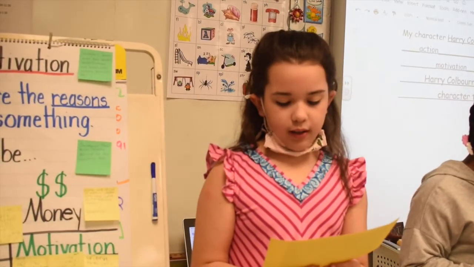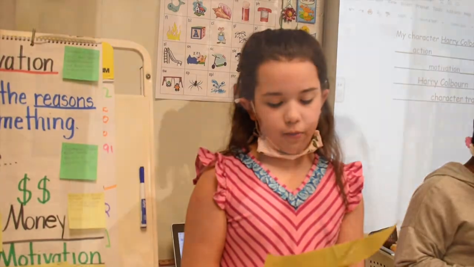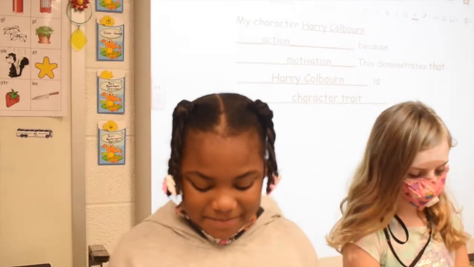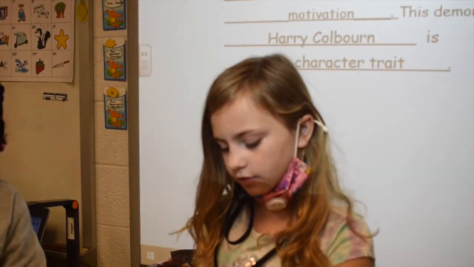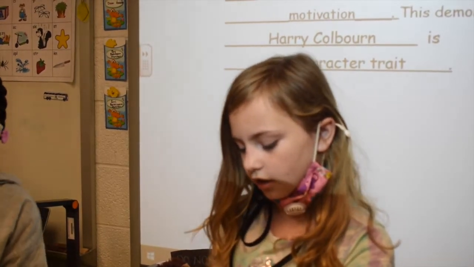He finally decides to take Winnie to the London Zoo to keep her safe. After the actions of Harry Colburn motivated by his love leads to the creation of Winnie the Pooh. She honors her great-great-grandfather by telling his story to her son.